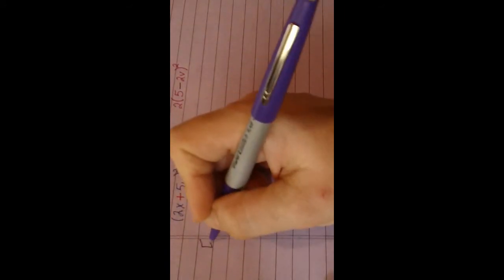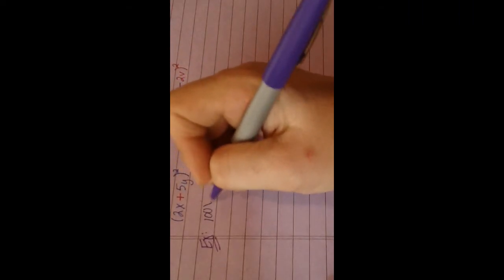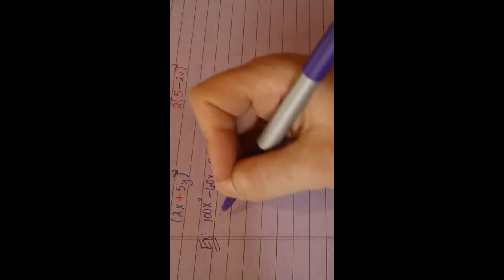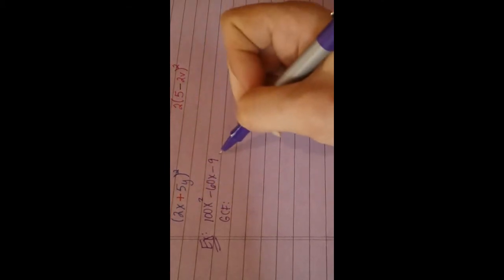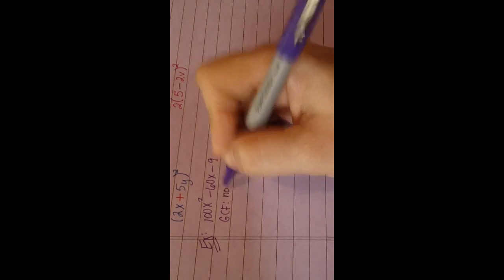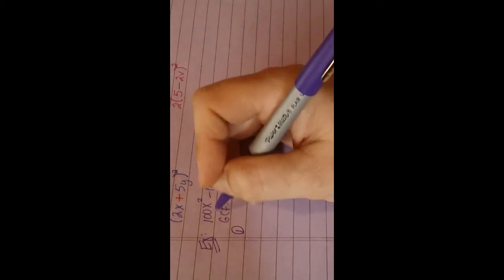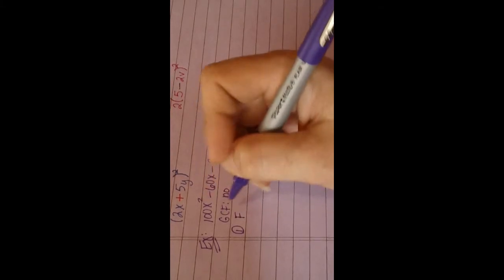Okay. How about 100x squared minus 60x minus 9? First of all, is there a greatest common factor? 100, 60, and 9. There's not. Then I go through my questions. First, is the first term a perfect square?